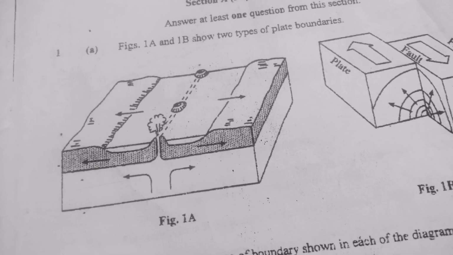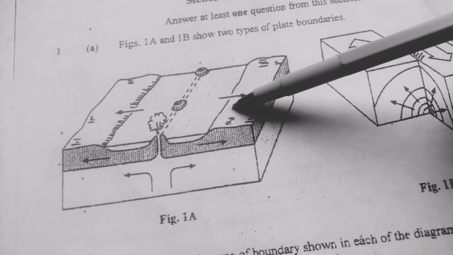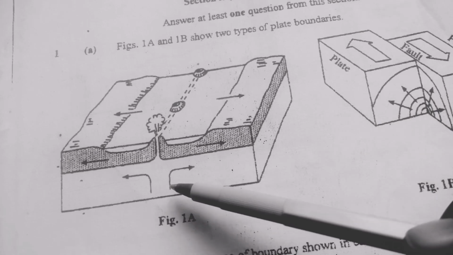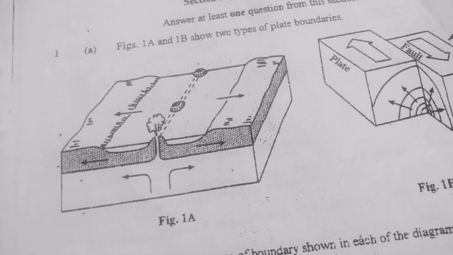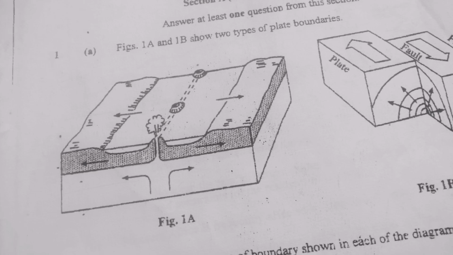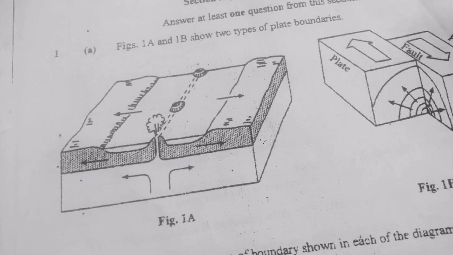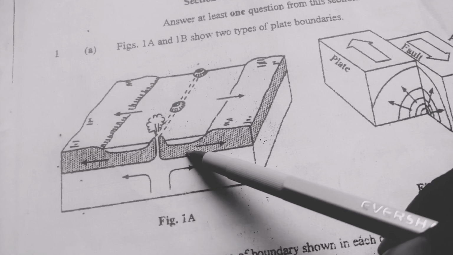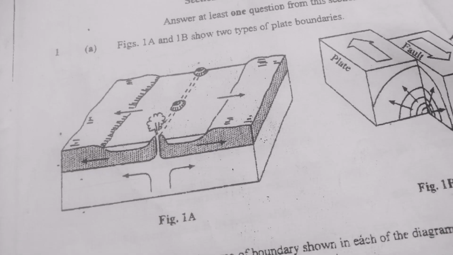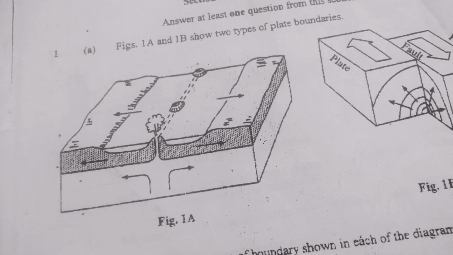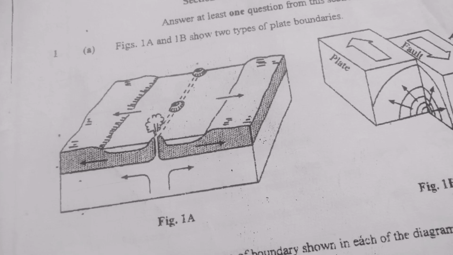So, diagram number 1, let's look closely. We have these arrows which represent the divergence of plates. When we talk of diverging, we are talking of plates moving away from each other. As you can see here, it is also indicated here. So this type of plate boundary, we call it a divergent plate boundary because plates are moving away from each other.